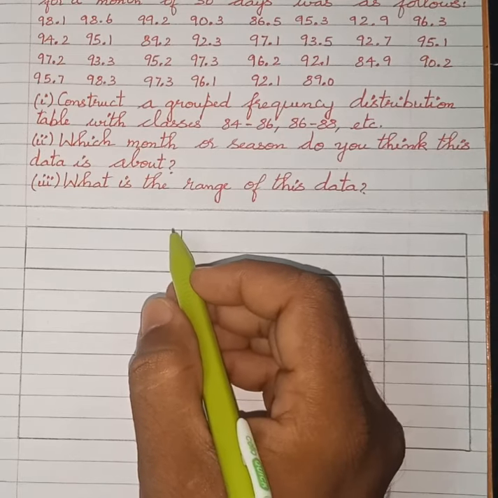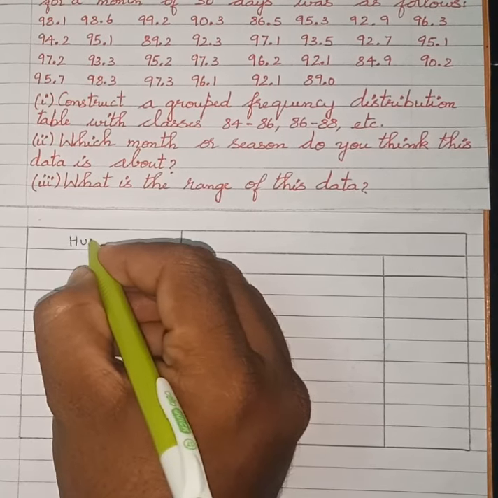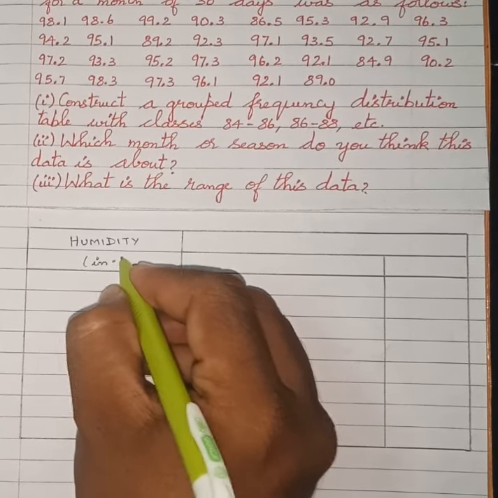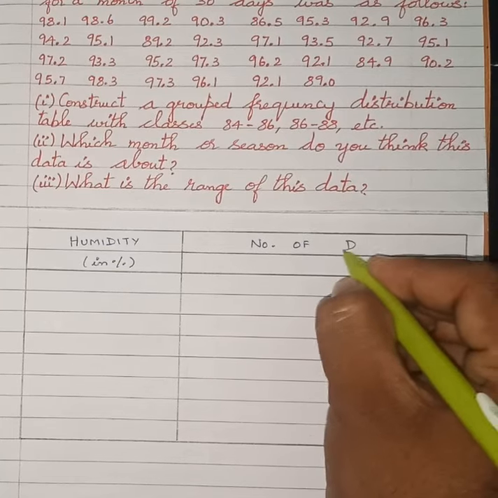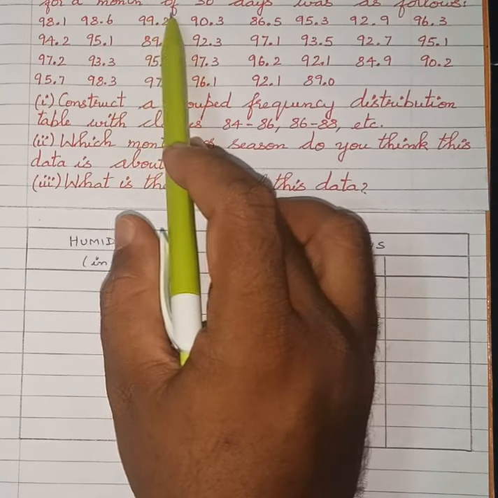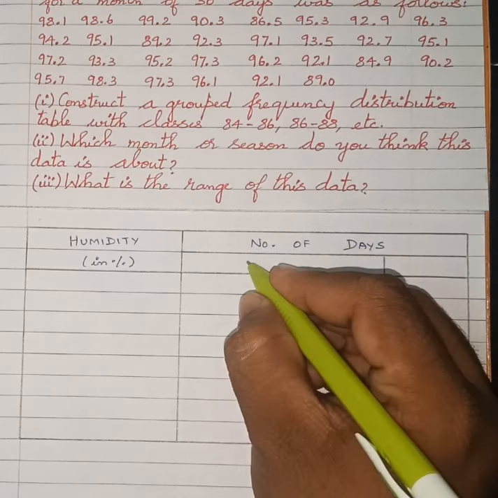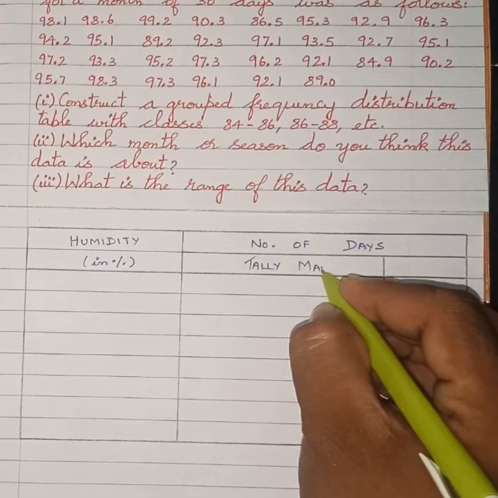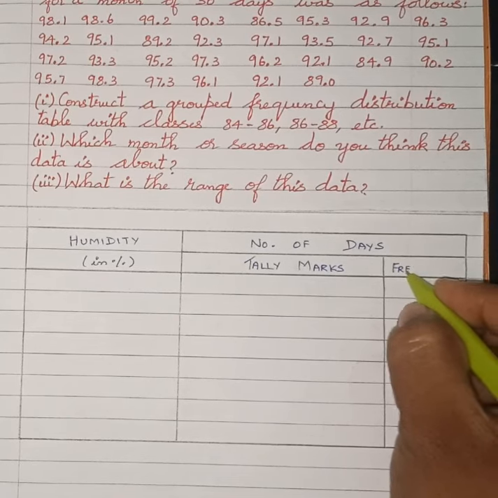Let us first make the grouped frequency distribution table. Humidity in percentage, then number of days. The humidity each day is recorded throughout a month in which there were 30 days and the data is given. We are going to make tally marks now. Then we are going to add them and find the number of days, that is, we are going to find the frequency.